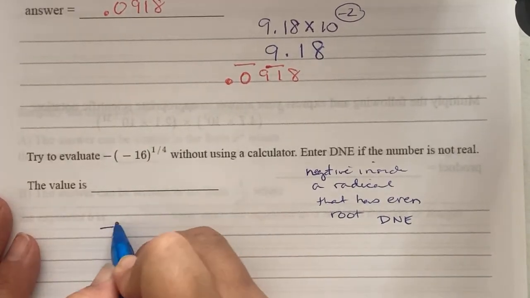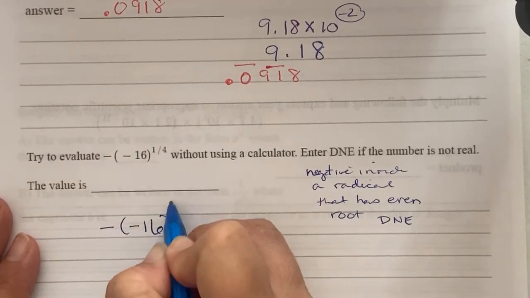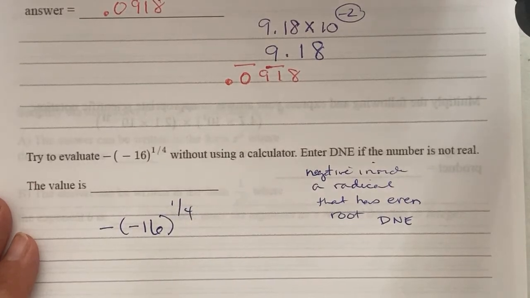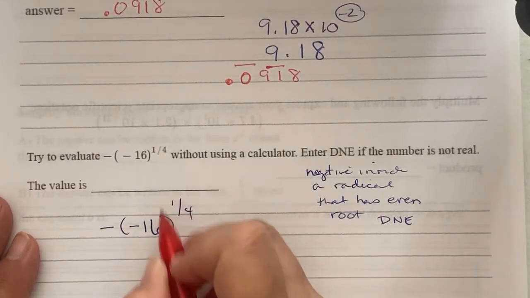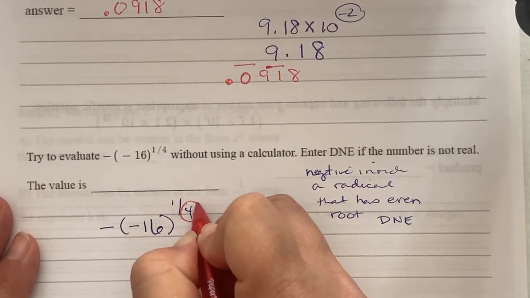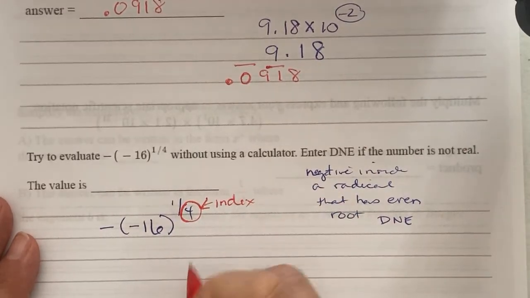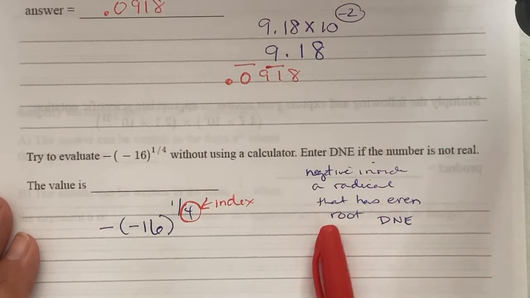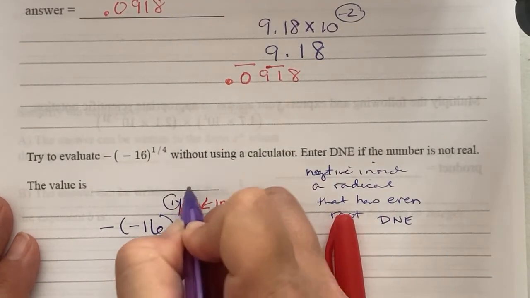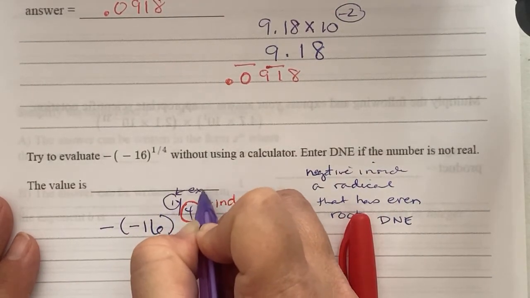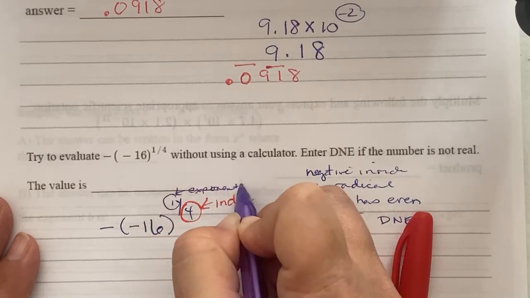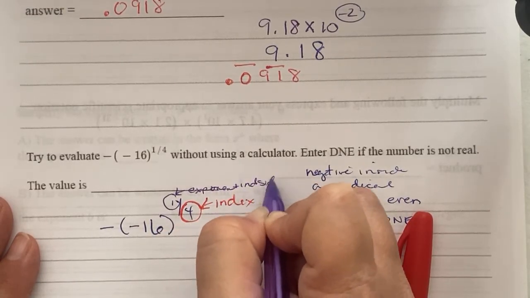With fraction exponents, the bottom number of the fraction is called your index. The numerator of the fraction is the exponent inside the radical.